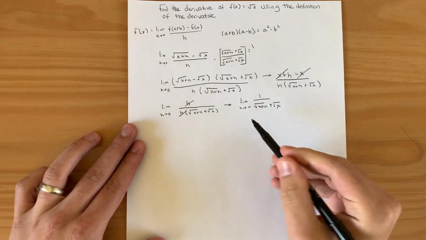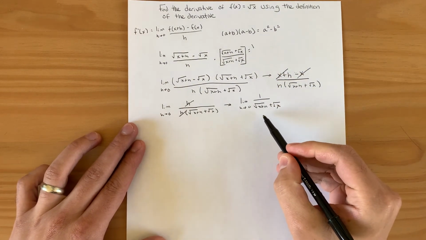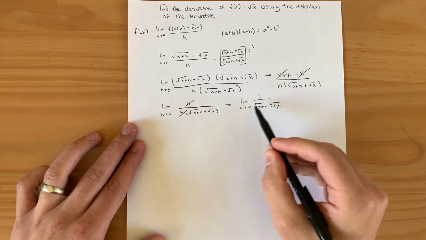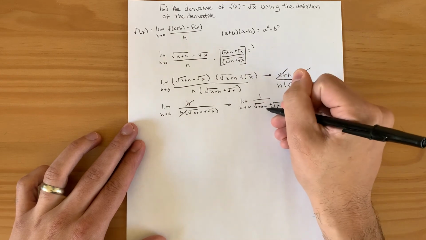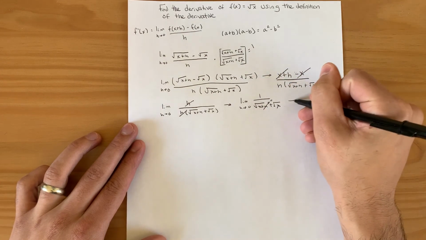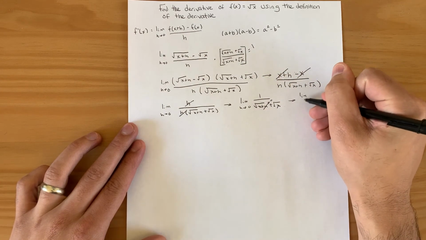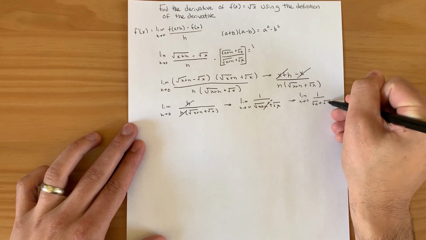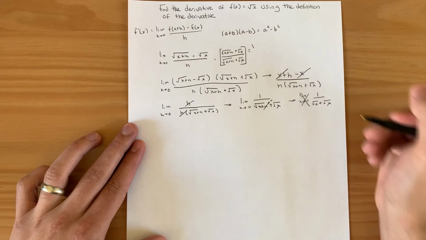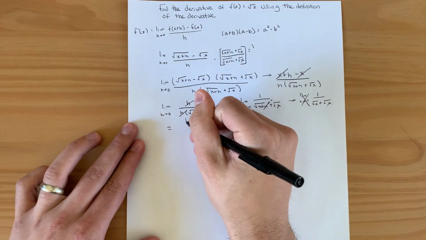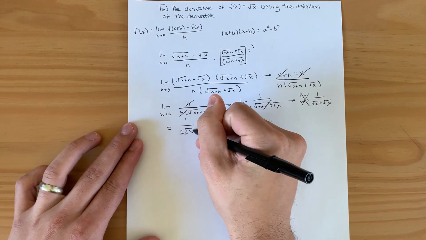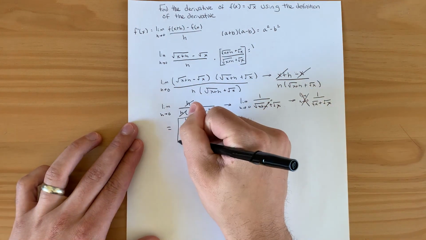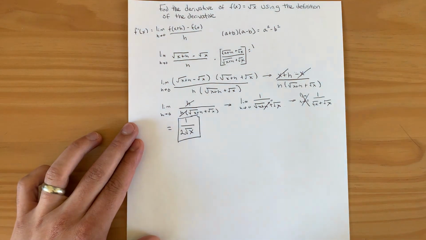And now we can actually apply the limit because we don't just have a solitary h. The denominator won't be 0 in this case. So if we apply the limit, this h becomes 0, and we're left with 1 over the square root of x plus the square root of x. And we already applied the limit, so we can get rid of that. And so now we're left with 1 over 2 square root of x. So I just added these two square roots. And that is our answer. That is the derivative of the square root of x.